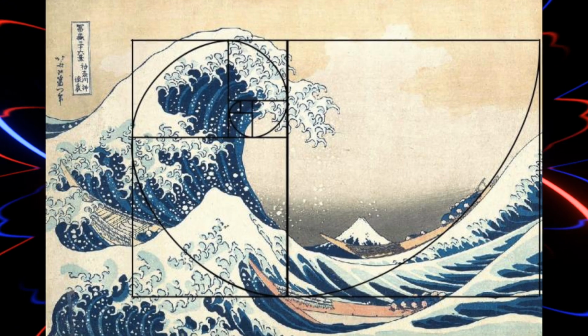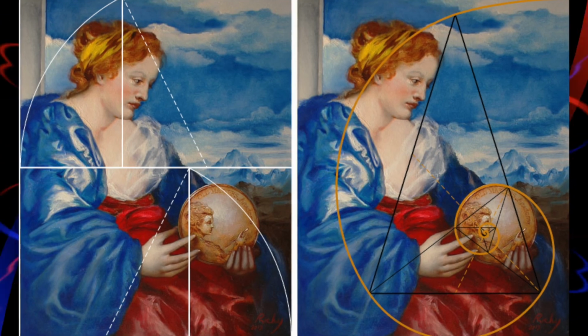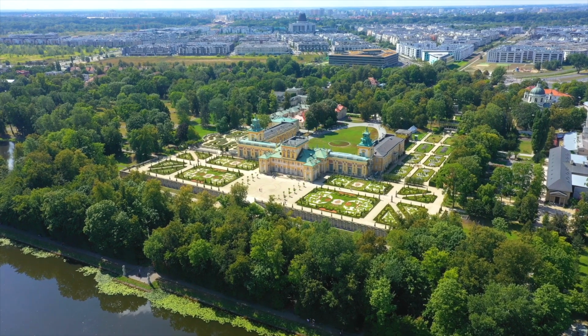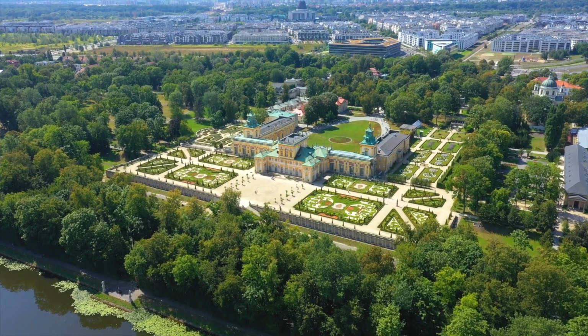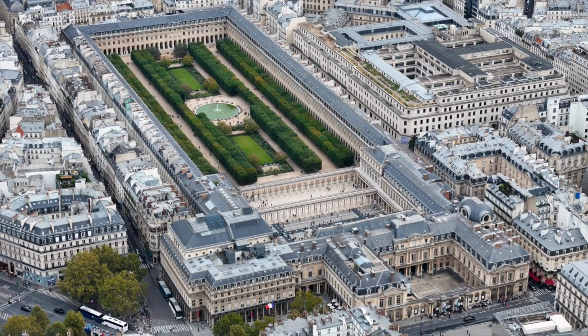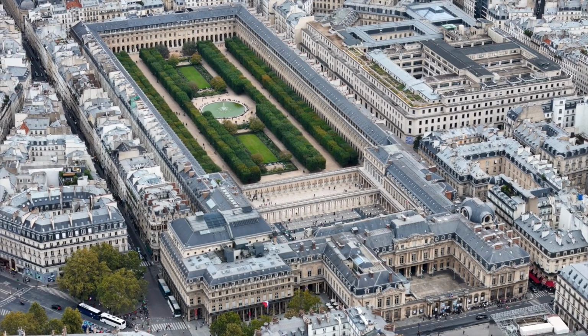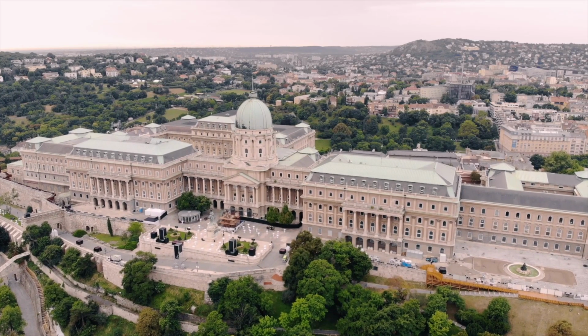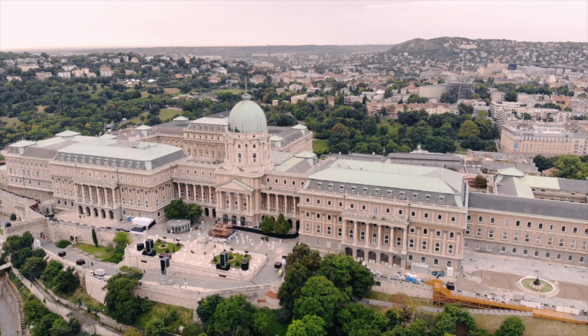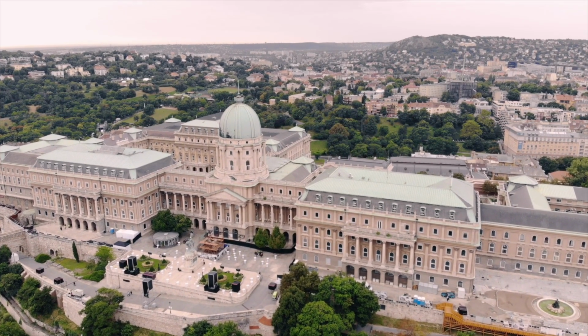So many artists, mathematicians, architects have been incorporating the golden ratio in their work for centuries and use this ratio to create visually balanced and aesthetically pleasing compositions that resonate through human perception.